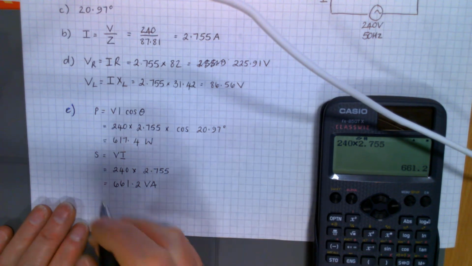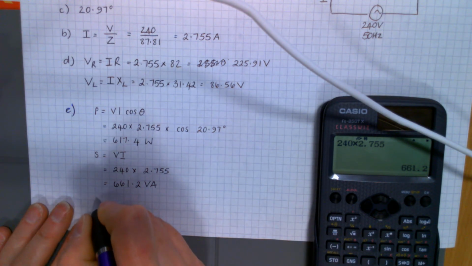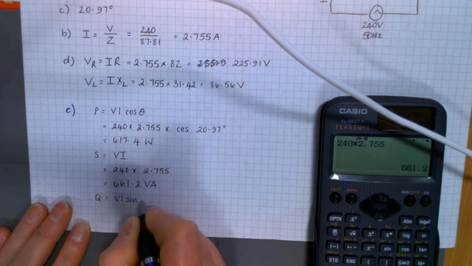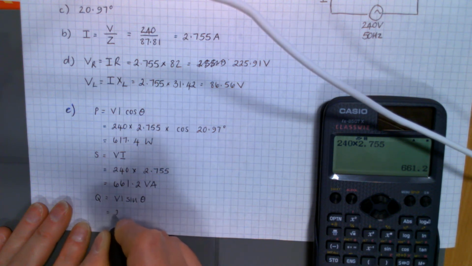And your final one is your reactive power, your Q. VI sine of the angle.